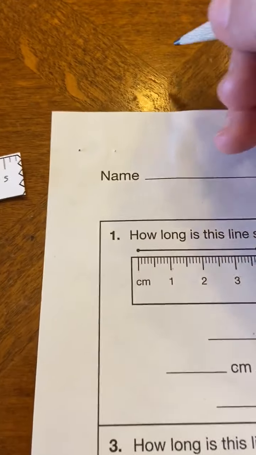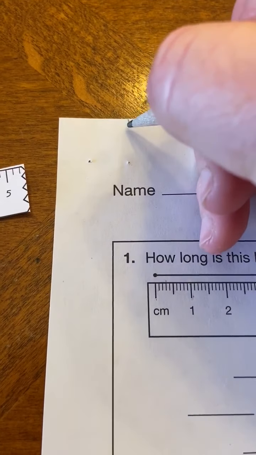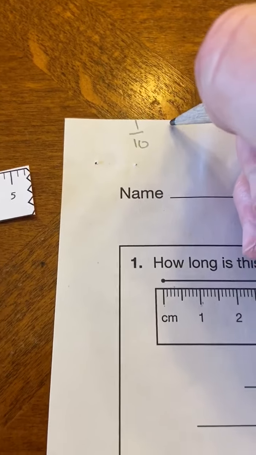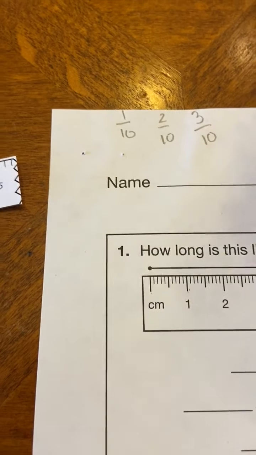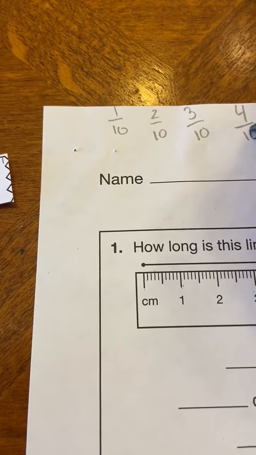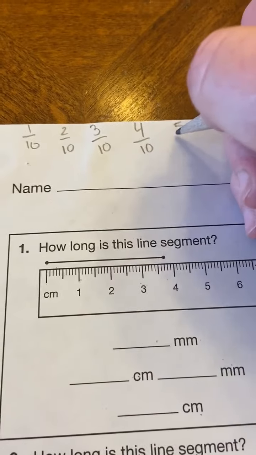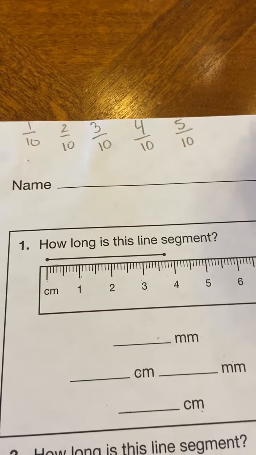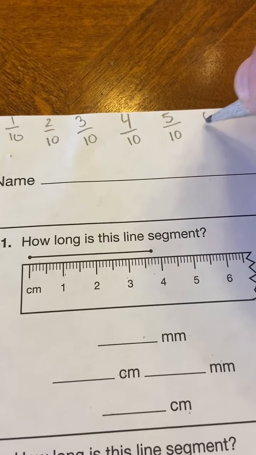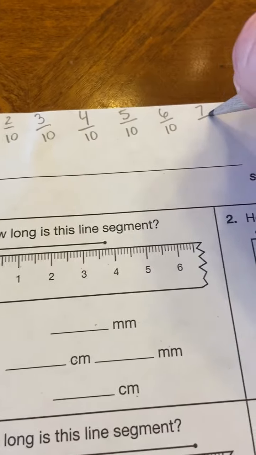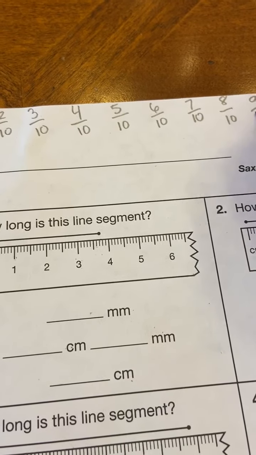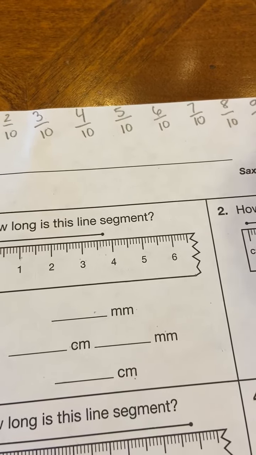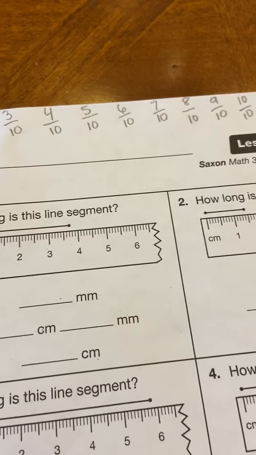And we could write these 10 equal parts, and I'll use the top of my paper because I have more space. So we have 1/10, 2/10, 3/10, 4/10, 5/10, which would actually be equal to a half, 6/10, 7/10, 8/10, 9/10, and then of course 10 over 10, which equals 1.